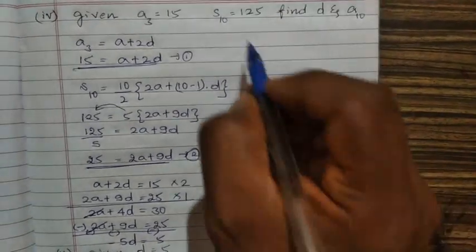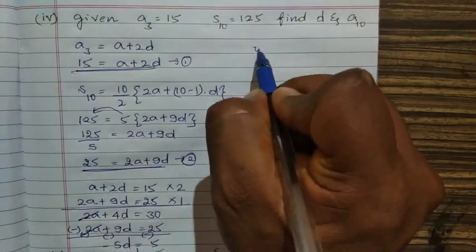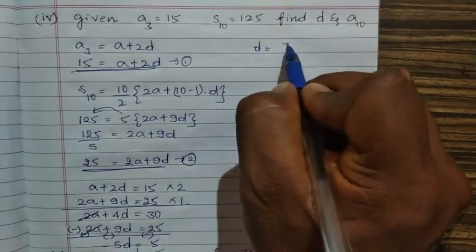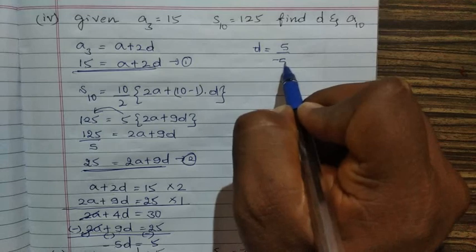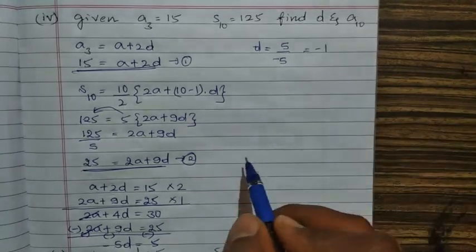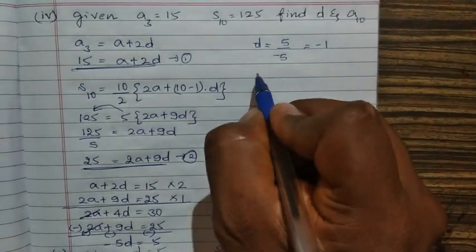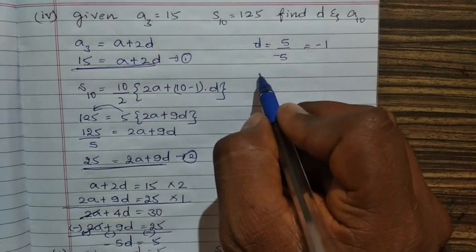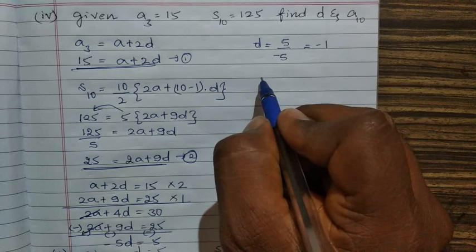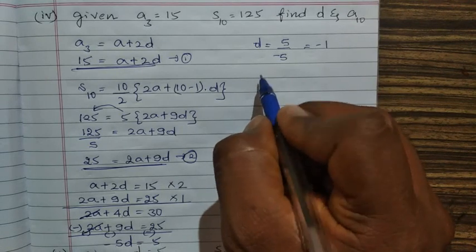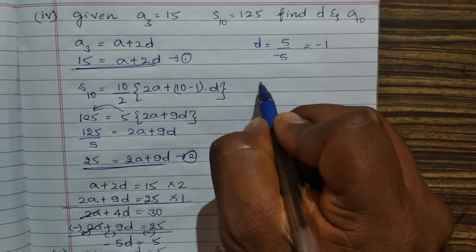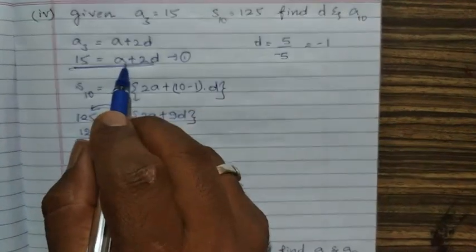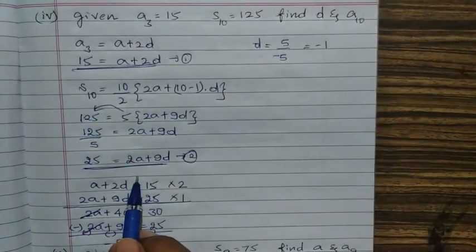Now, what did we get? D is equal to 5 by minus 5. Then it's minus 1. So what is D equal to? Minus 1. Then they are asking us to find A10. So to find A10, we need to know what is A, isn't it? So let us find A now, substituting the value of D into the first equation or either the second equation.